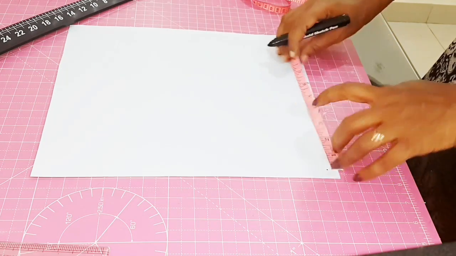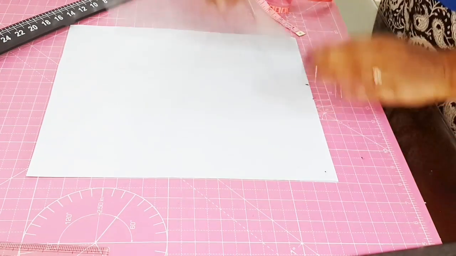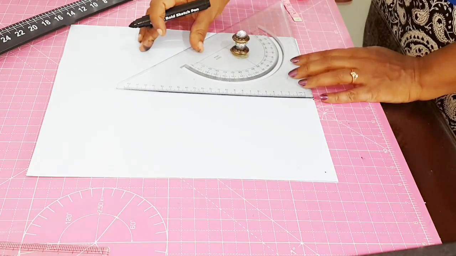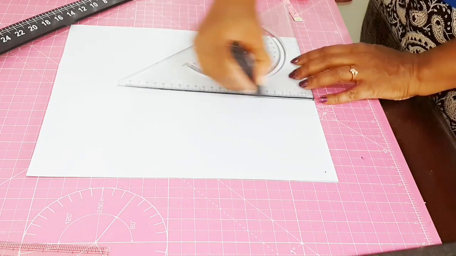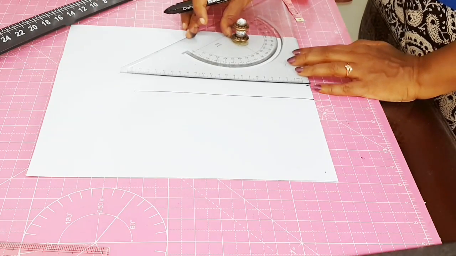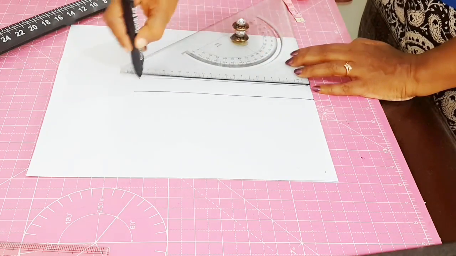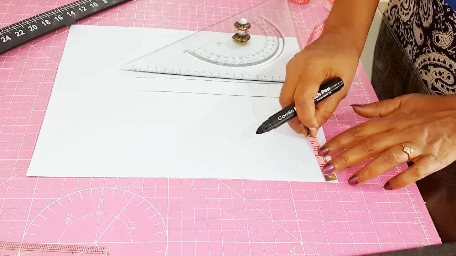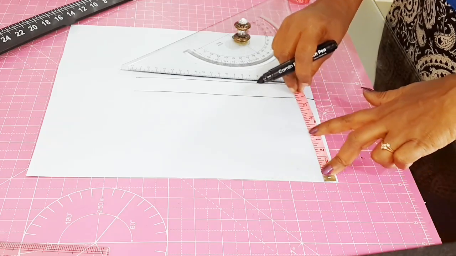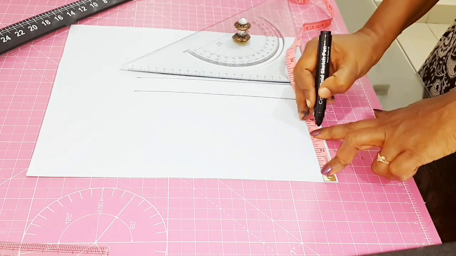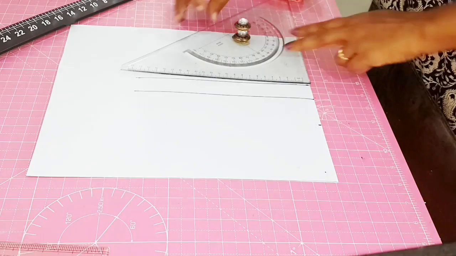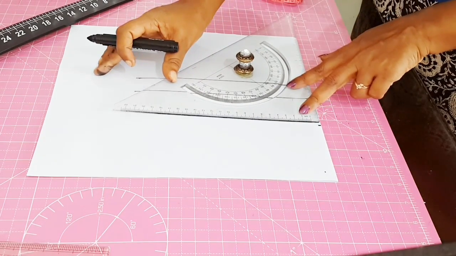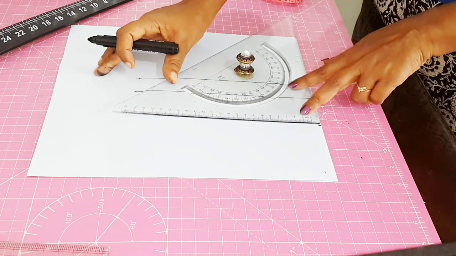What is my required length? Put a line there. This 1 inch is for our folding. Now mark your cap length, which is 3.5 inch. That is standard for adults.